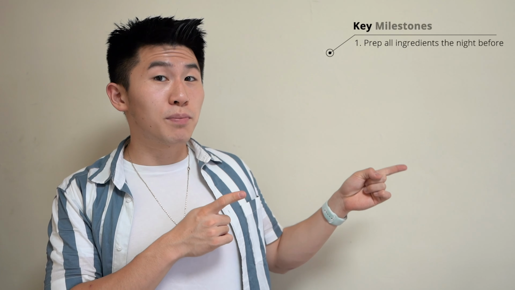For example, if my goal was to create a pop-up restaurant, some key milestones I would want to include would be having all the ingredients for the meals prepped the night before, figuring out the menu 2 to 3 weeks beforehand to help with marketing and ordering groceries, and even having the waiters trained the week before so that it was out of the way before opening night.